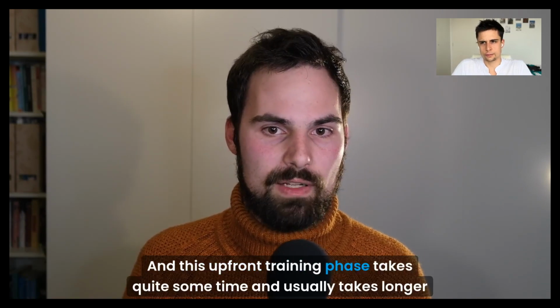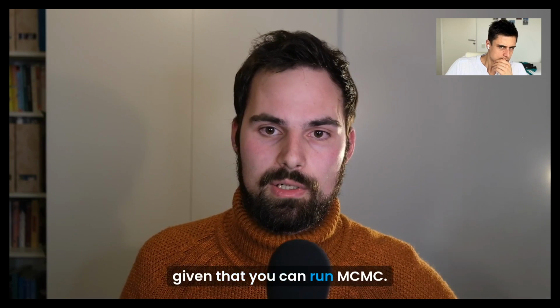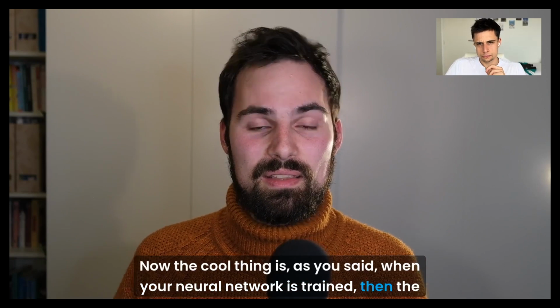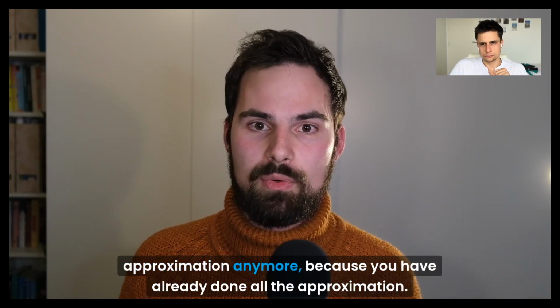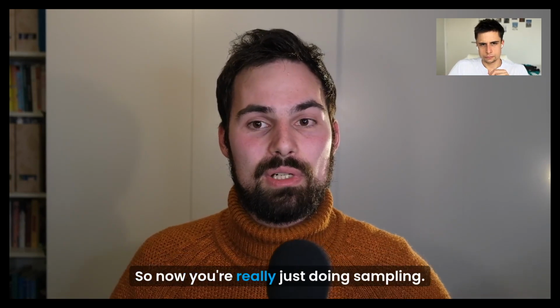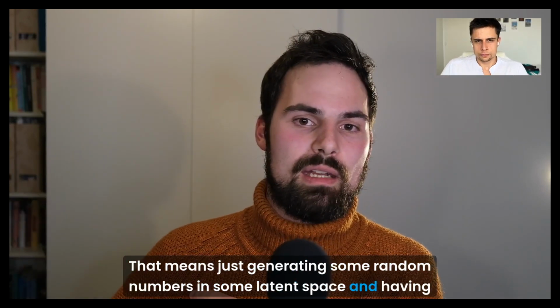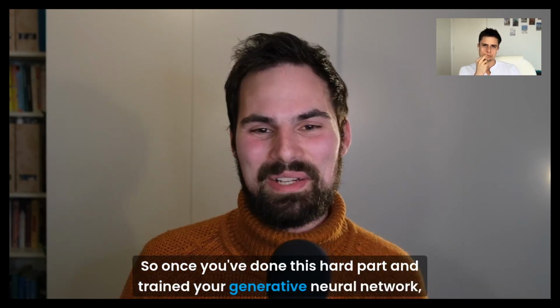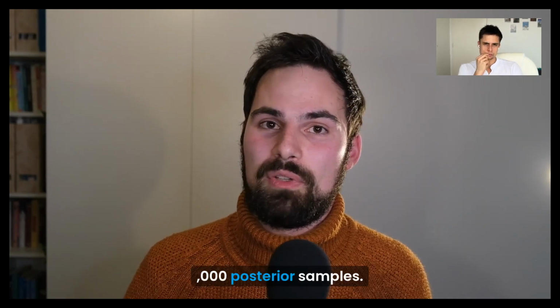And this upfront training phase takes quite some time, and it usually takes longer than the equivalent MCMC would take, given that you can run MCMC. Now, the cool thing is, as you said, when your neural network is trained, then the posterior inference is super fast. If you want to generate posterior samples, there's no approximation anymore, because you have already done all the approximation. So now you're really just doing sampling. That means just generating some random numbers in some latent space and having one pass through the neural network, which is essentially just a series of matrix multiplications. So once you've done this hard part and trained your generative neural network, then actually doing the posterior sampling takes like a fraction of a second for 10,000 posterior samples.